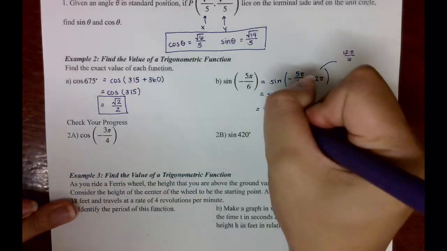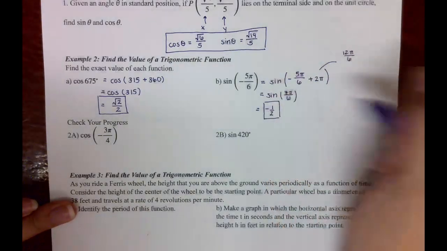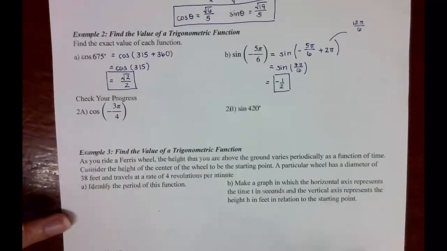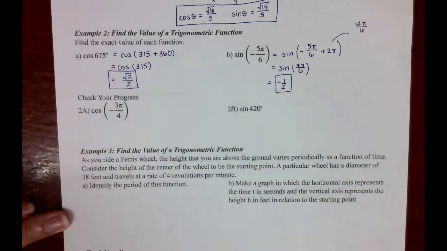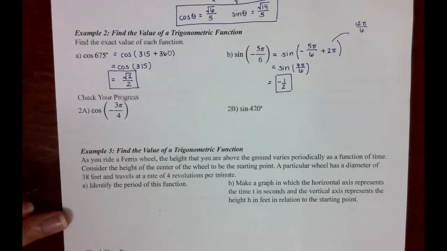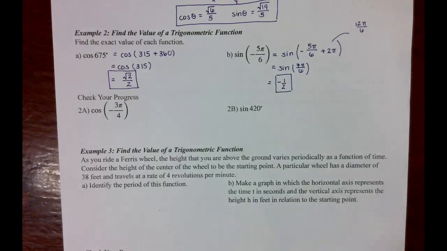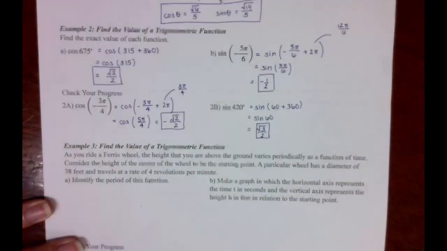Okay, and there you go. So can you do CYP 2A and 2B? Ideally, you would do it without your calculator and just using your unit circle. And then once you're done, come check your answer.